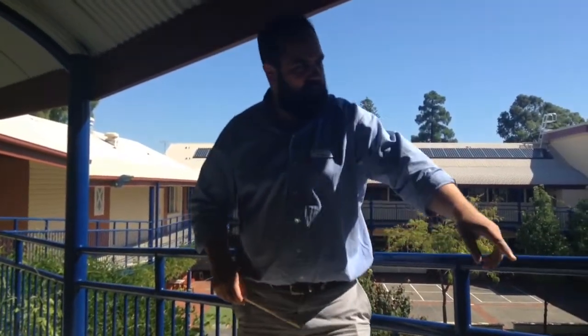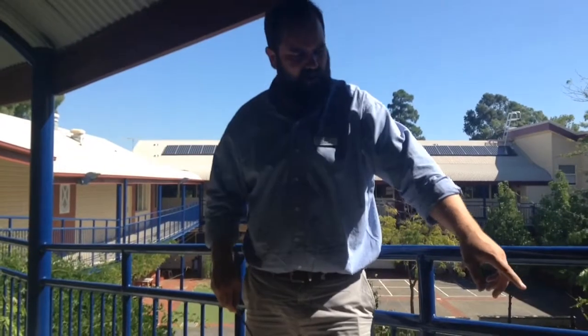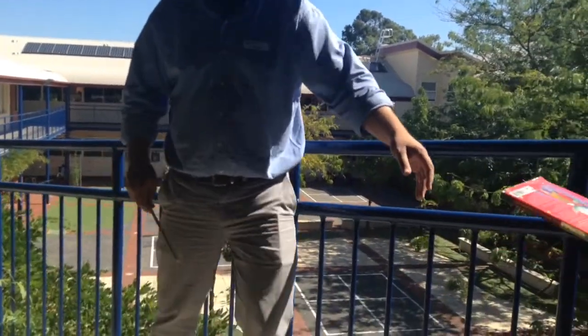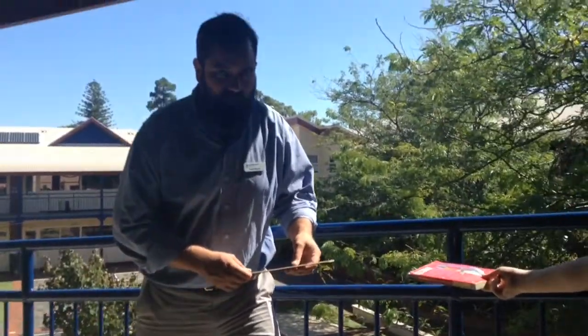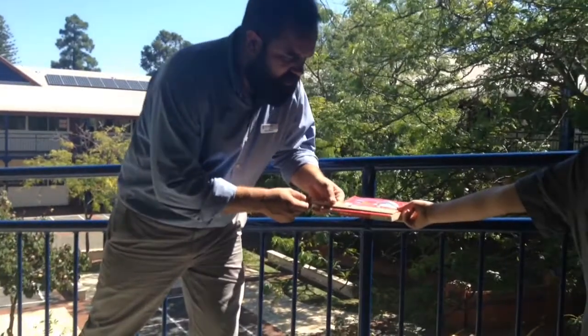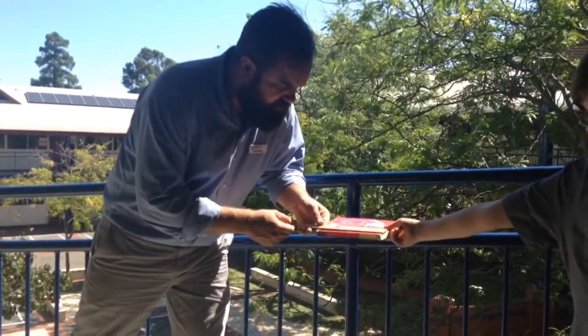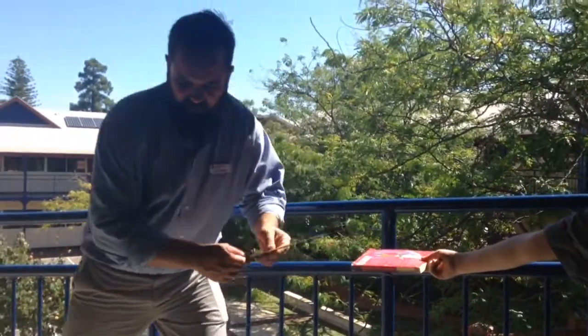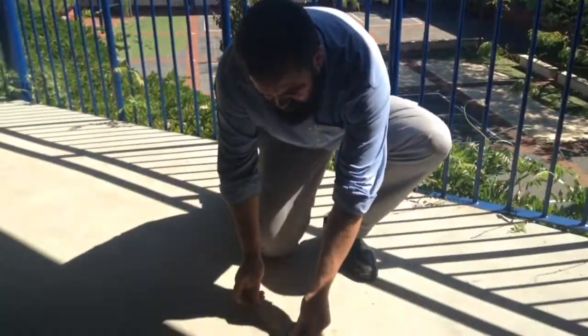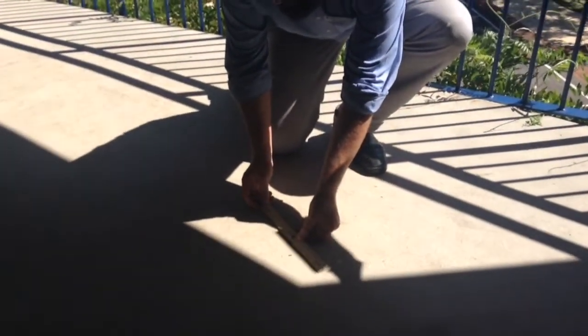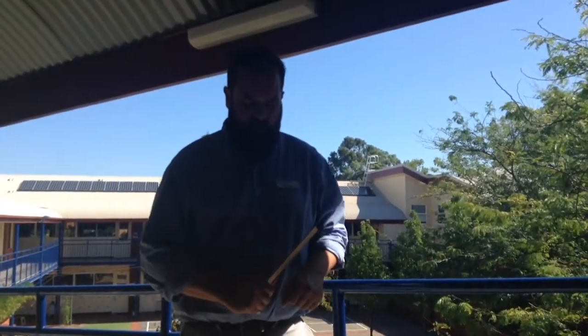Ava, you're going to have to hold the book out so it casts a shadow. Alright, here we go, that looks pretty good. So I'm going to measure the book. It is 195 millimetres. I'm going to measure this shadow as 180 millimetres in length.